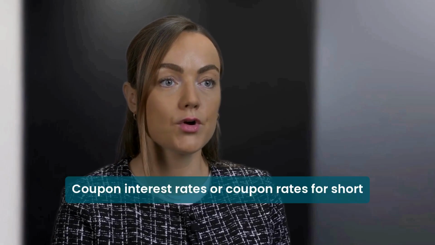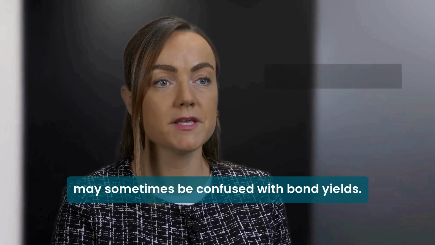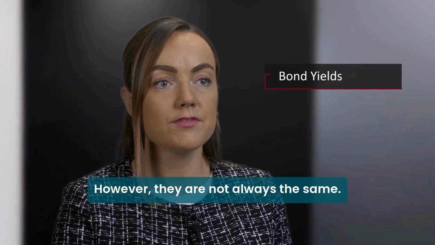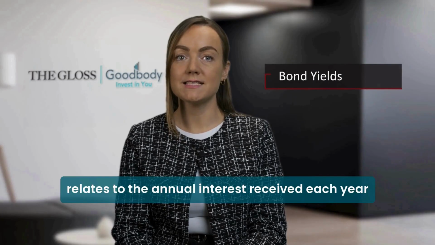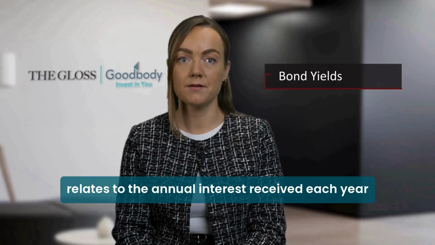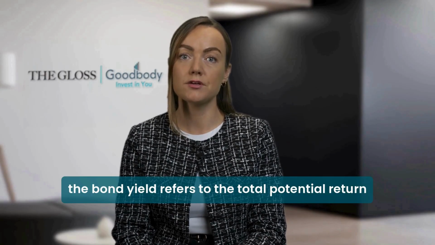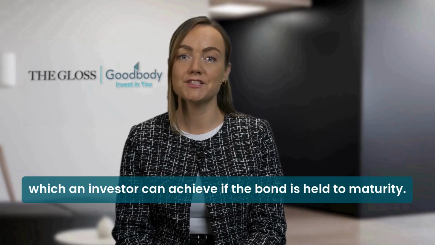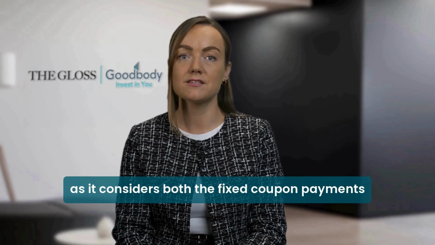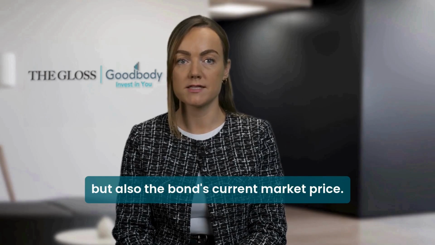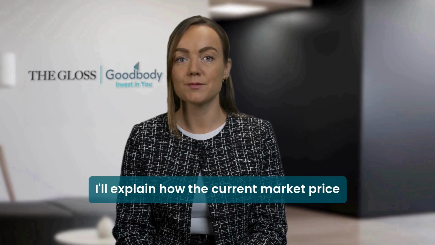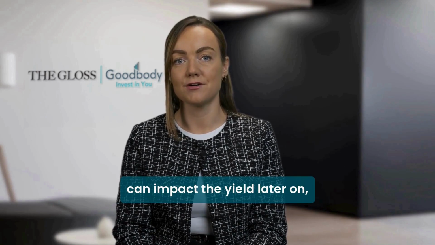Coupon interest rates, or coupon rates for short, may sometimes be confused with bond yields. However, they are not always the same. Whereas the bond coupon rate relates to the annual interest received each year, the bond yield refers to the total potential return which an investor can achieve if the bond is held to maturity. It is quoted on an annualized basis, and it is different from the coupon rate as it considers both the fixed coupon payments but also the bond's current market price. I'll explain how the current market price can impact the yield later on.